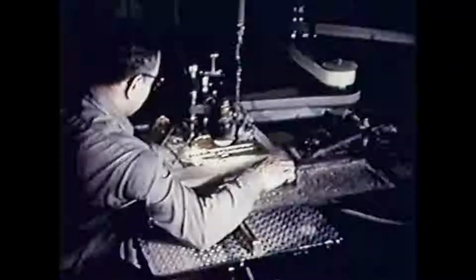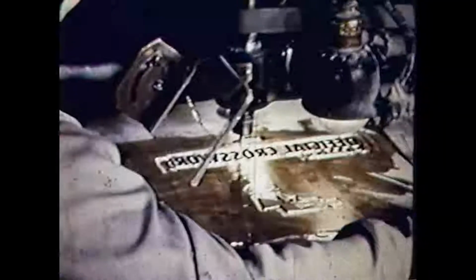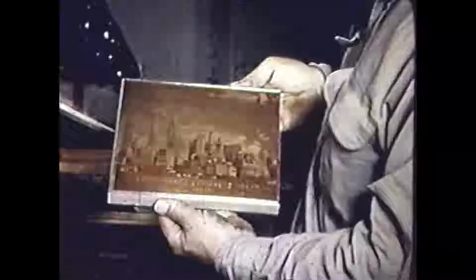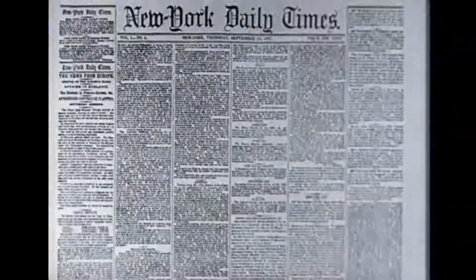Again, the plate is heated, then cooled, then placed into the acid bath. A rapidly revolving cutter is chewing up unessential metal from the printing plate. And here is the finished plate. Photographs and graphics were seldom used because of the expense and time required.